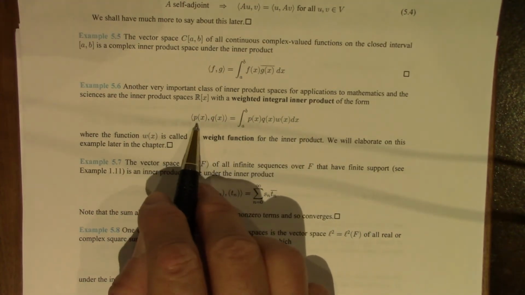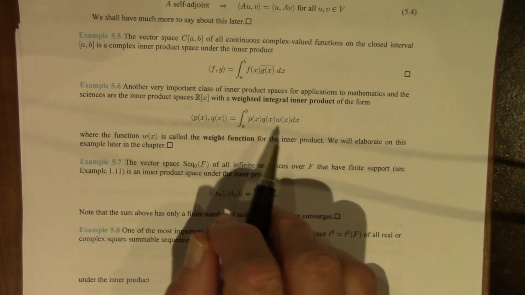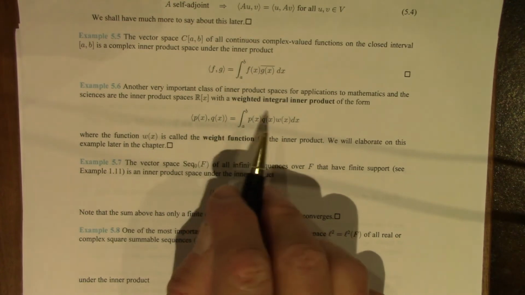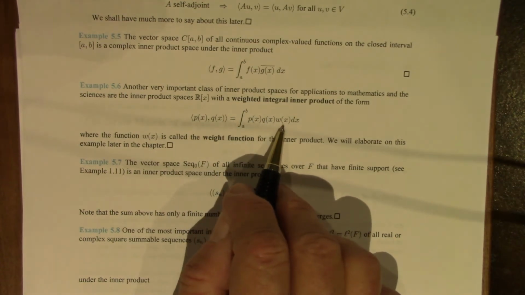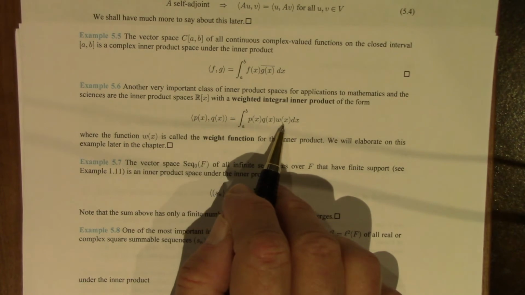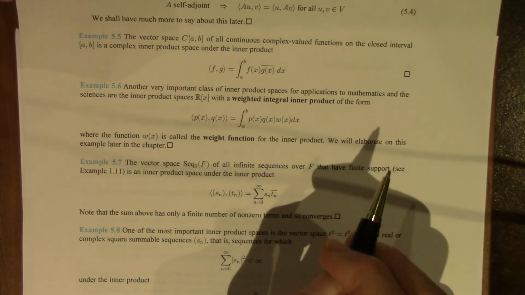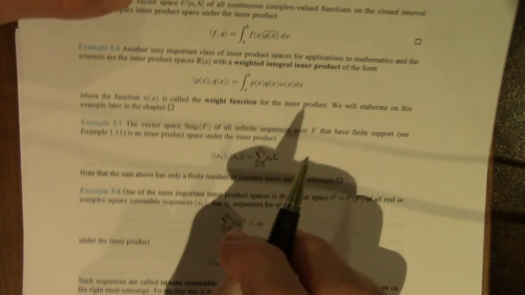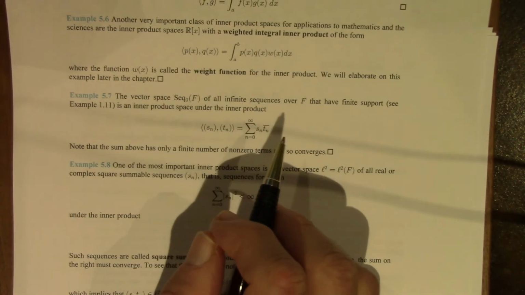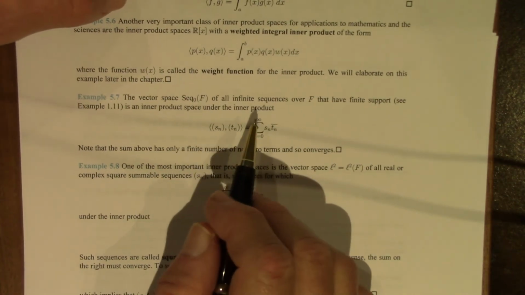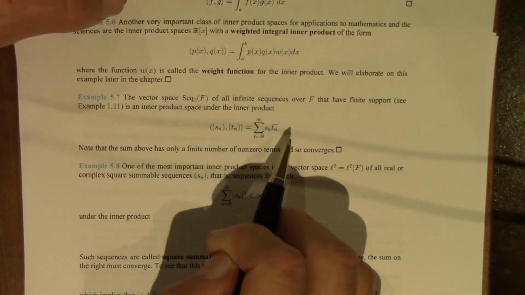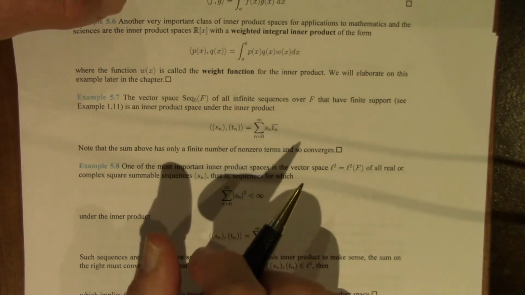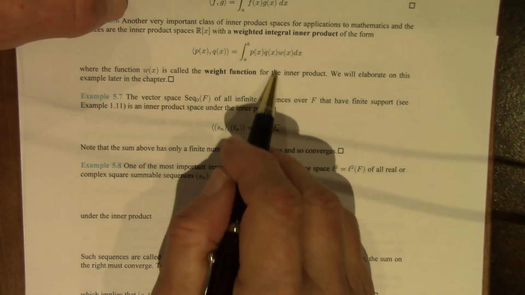The inner product of these two polynomials p and q is the definite integral from a to b of p(x) q(x) times a weight function, w(x), which is fixed. And we'll come back to look at this again later with some specific examples of weight functions. We'll look at the Hermite polynomials, the Laguerre polynomials, the Legendre polynomials, all very famous sequences of polynomials using different weights.